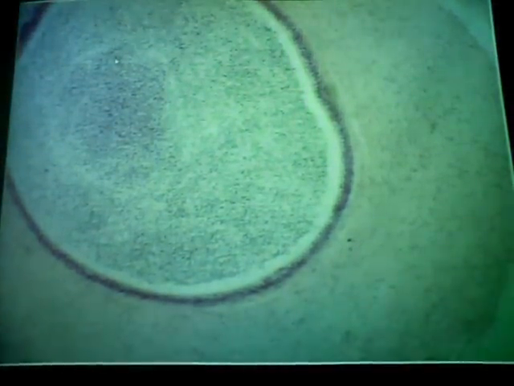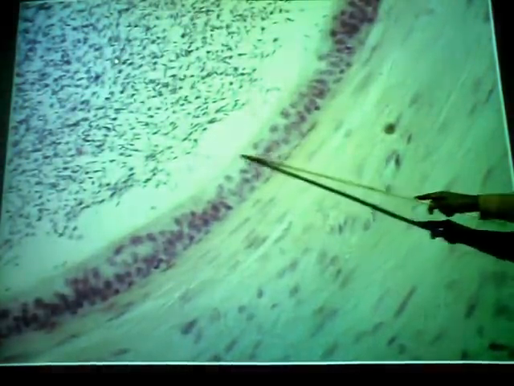And notice, this is a pseudostratified columnar epithelium. And notice I didn't say ciliated. It is not ciliated, even though it appears to be. If you look at it, focus up and down. See, it's got kind of a fuzzy border here.